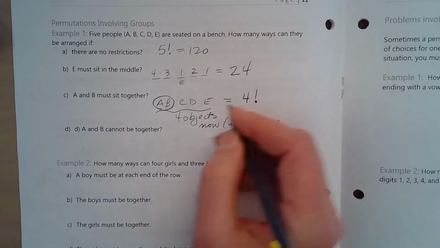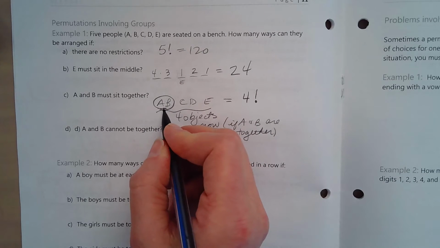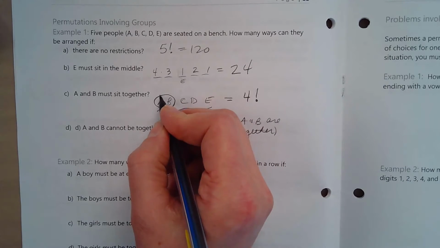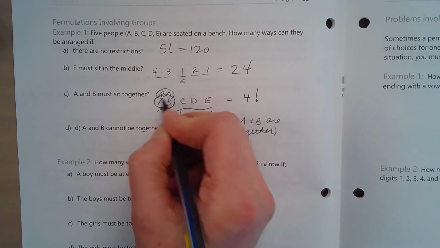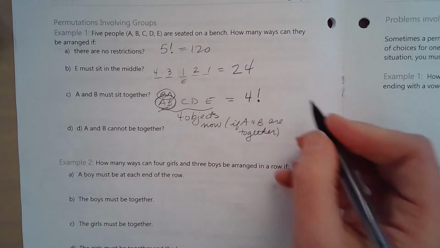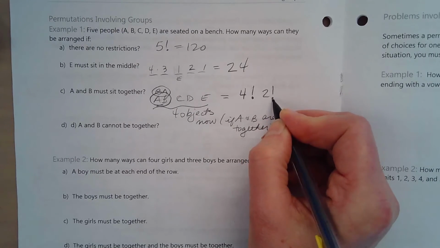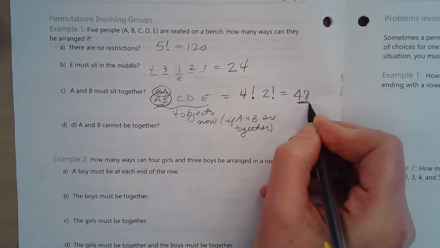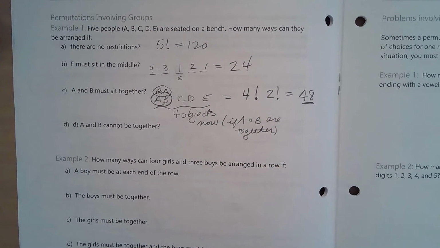right? The only thing is A and B themselves can switch around, right? It could be A, B, or it could be B, A. So how many ways can 2 people switch themselves around? 2 factorial. Okay, so that would be 48. So I mean, you got the twist around, and you got the idea, right?